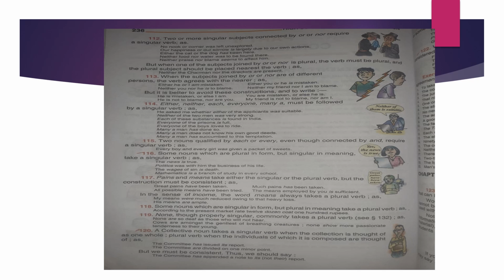Neither you nor he is to be blamed. If he is there, the verb should be singular because it is nearest to that verb. Either you or he. Over here we have different pronouns. You is different and he is different. So that's why he is mistaken. S is used because he is singular.